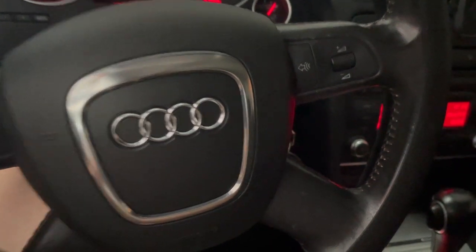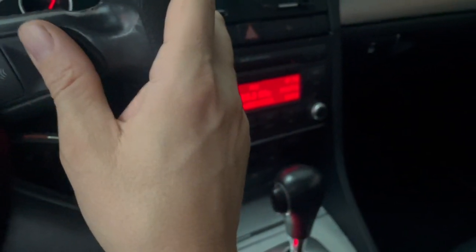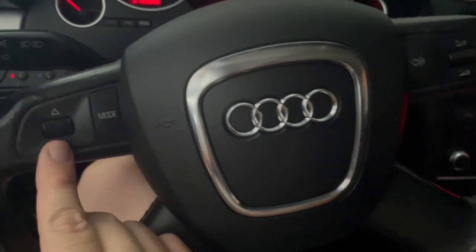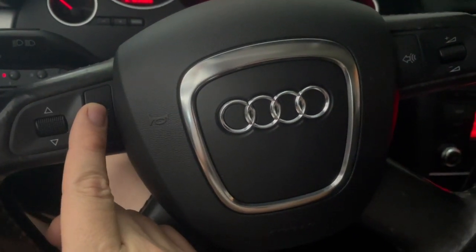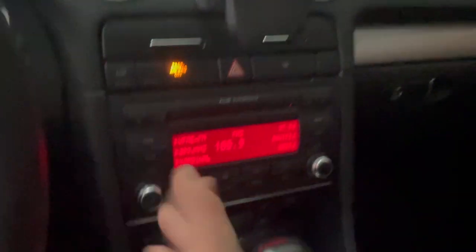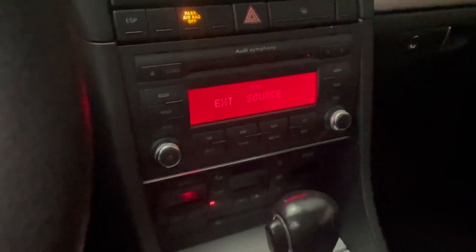Mode doesn't work with the radio, but this one is working. That's what I wanted. Volume, perfect, and the ability to change stations. That's awesome. Perfect. Success. Okay, let's keep on moving.